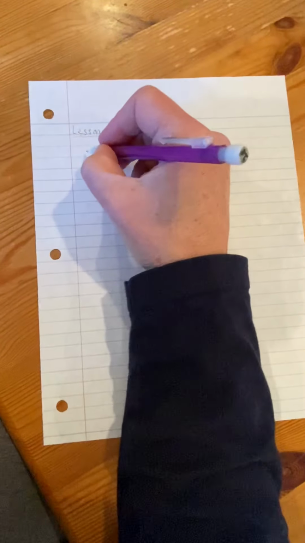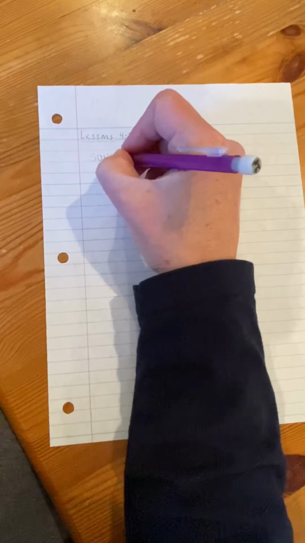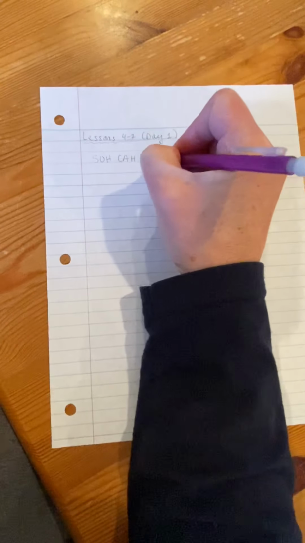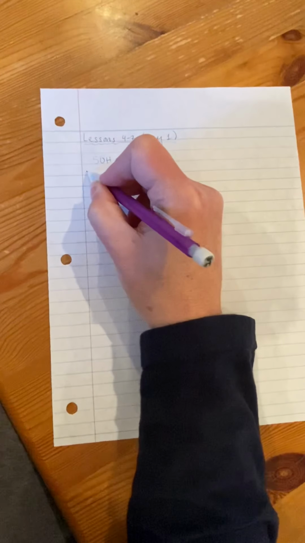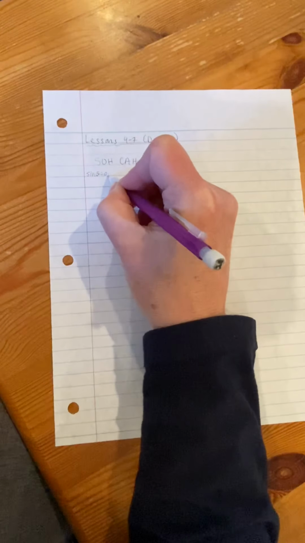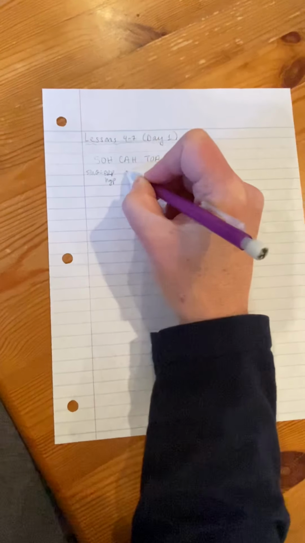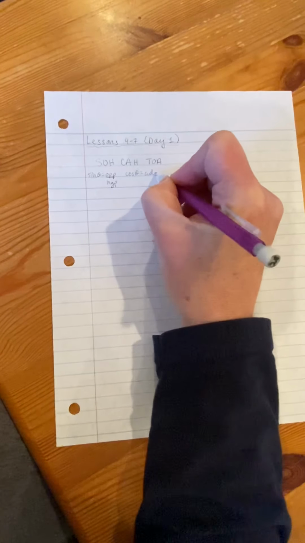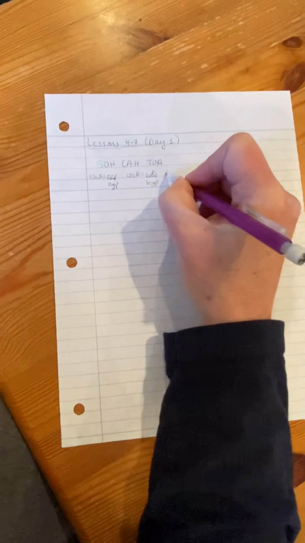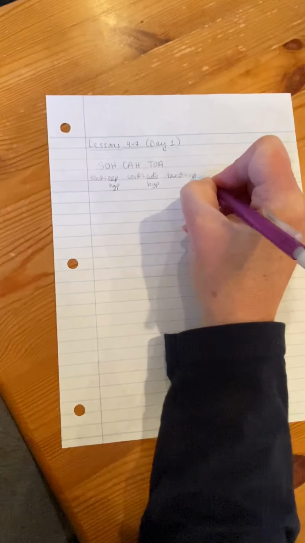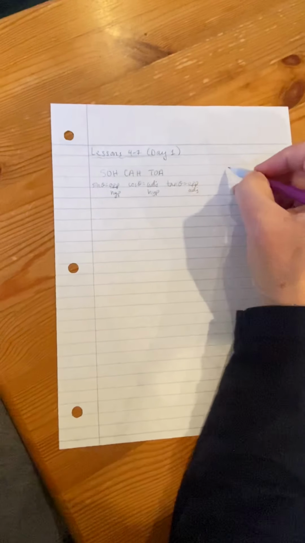Quick reminder: we're going to be using our 9-letter acronym SOHCAHTOA in these problems. The sine of an angle is equal to opposite over hypotenuse. The cosine of an angle is equal to adjacent over hypotenuse, and the tangent of an angle is equal to opposite over adjacent when we are dealing with a right triangle. In your right triangle, when you have some angle labeled theta, here would be your opposite side, here would be your adjacent side, and here would be your hypotenuse.